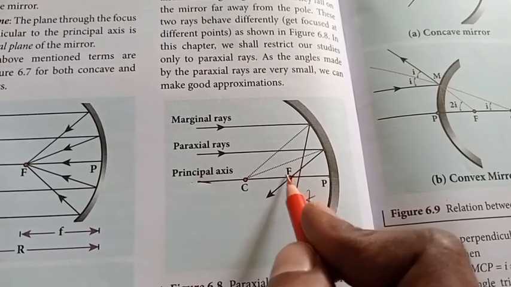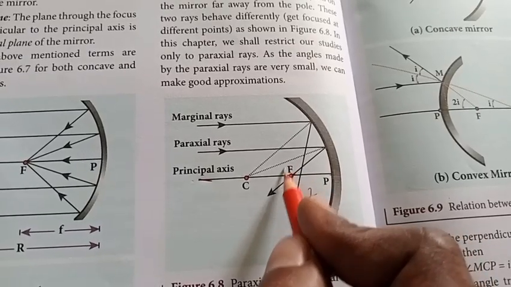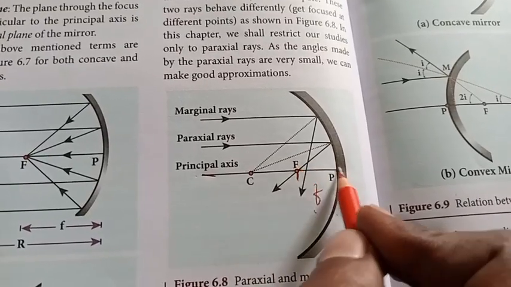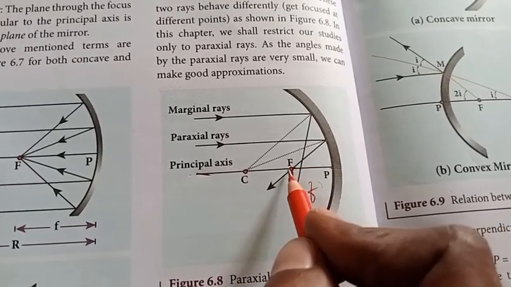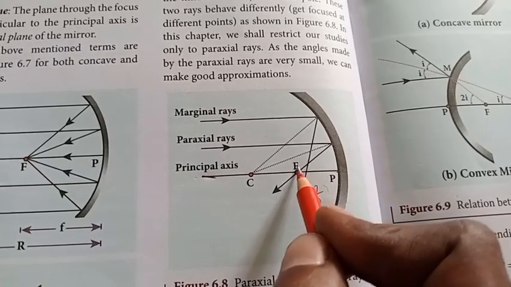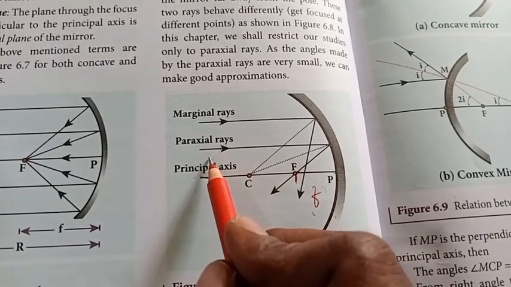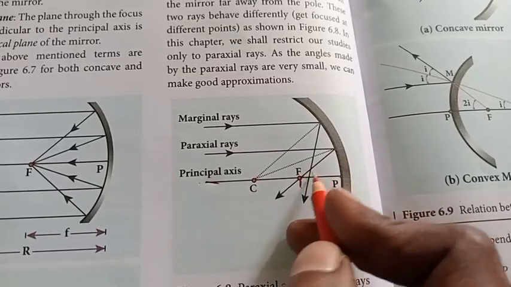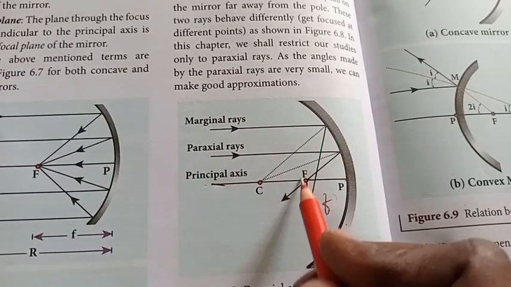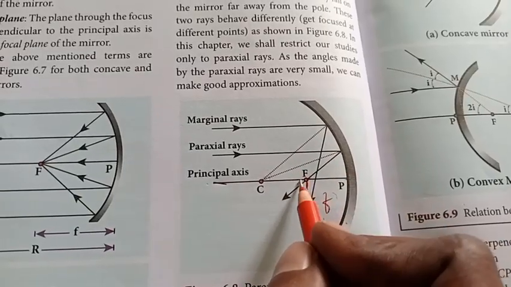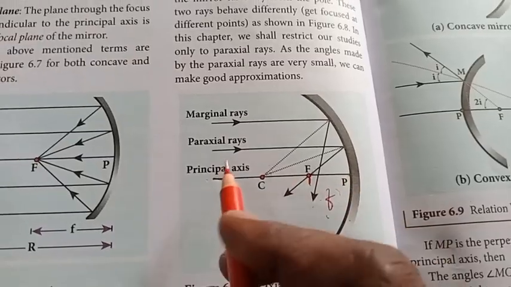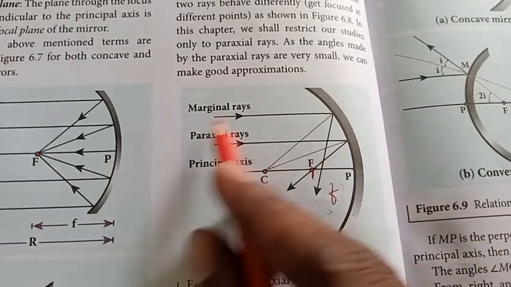That point we call capital F, focus. This is the pole, the point on the principal axis. The distance between focus and pole is the focal length, f. The ray which is very close to the principal axis falls at the focus, while rays far from the principal axis fall on the point called C; we don't worry about that. The focus is here, and the distance between F and P is small f. This is the focal length. Principal axis, focal length, concave mirror, all these things we understand.